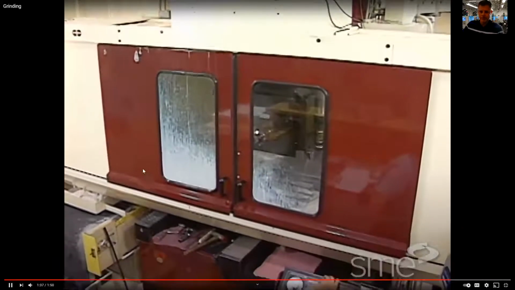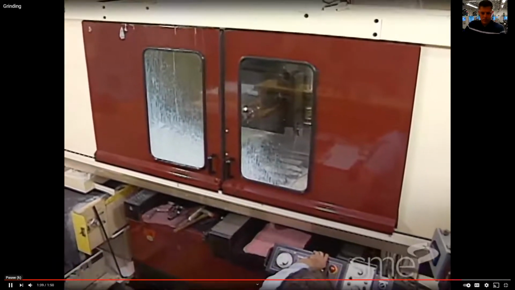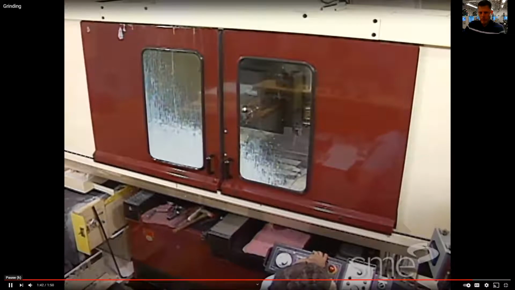Modern machines are sometimes equipped with an automatic balancing device. With higher wheel speeds, automatic balancing becomes a necessity.